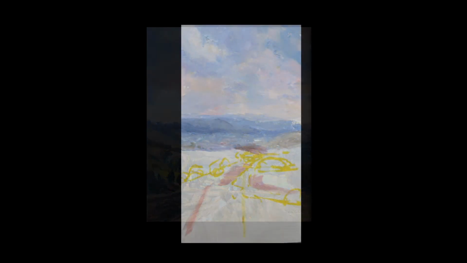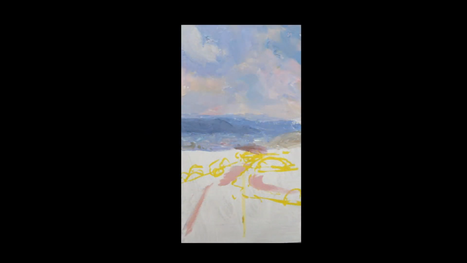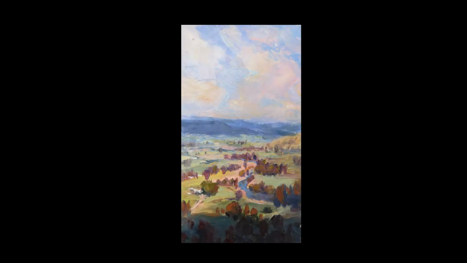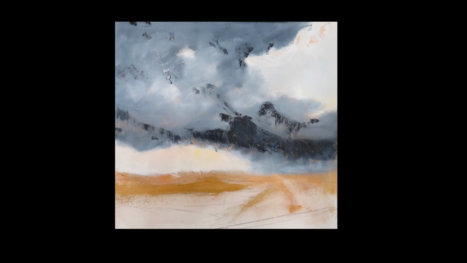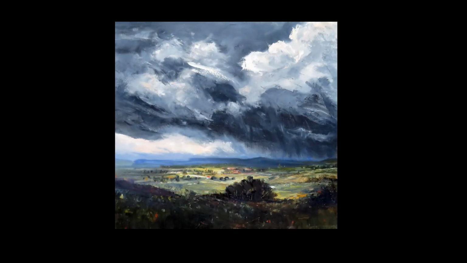And the same thing here. I got myself an idea where everything goes, and I started from the sky in the background. While in this painting, the clouds are important for me, so I started with the clouds using the palette knife.